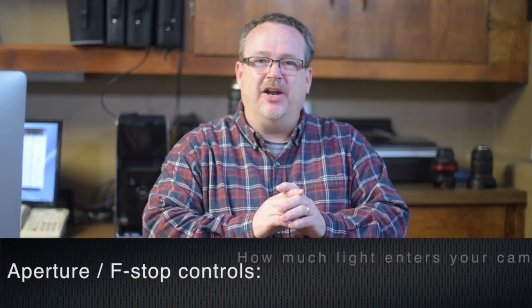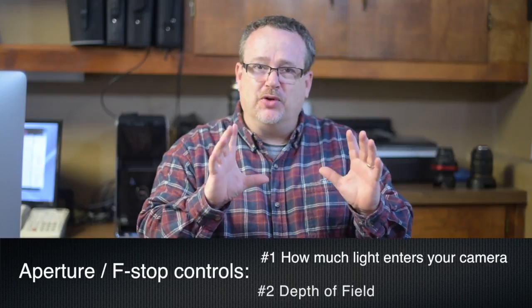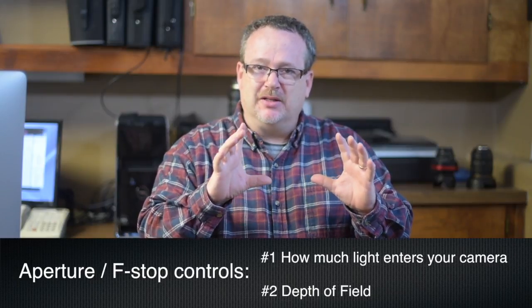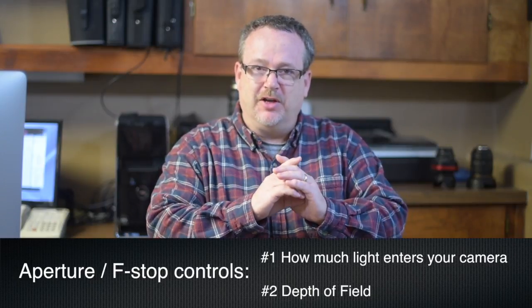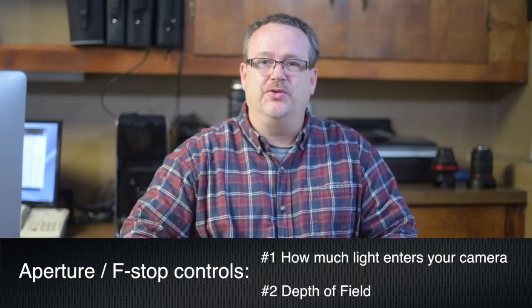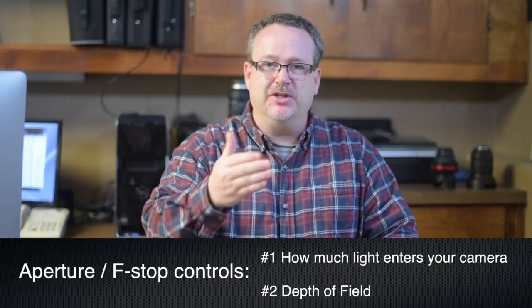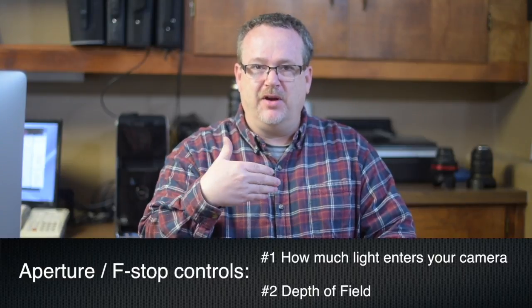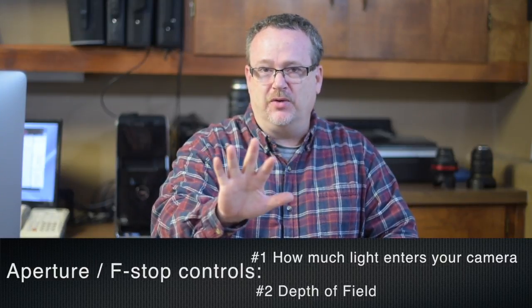Aperture is the series of blades within your lens usually that open and close, and it controls 2 things. It controls how much light comes into your camera. Obviously, the smaller the opening, the less light. The larger the opening, the more light. And it controls depth of field, how much of your image remains in focus in front of and behind what it is that you're focusing on, or your focus plane. The more narrow your opening, the more things that are in focus. And the wider your opening, the fewer things that are in focus.